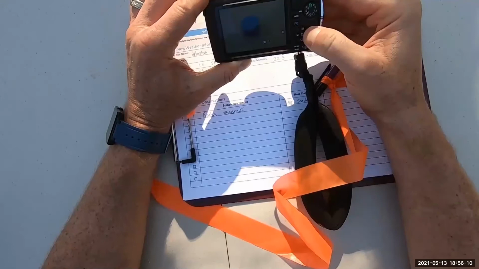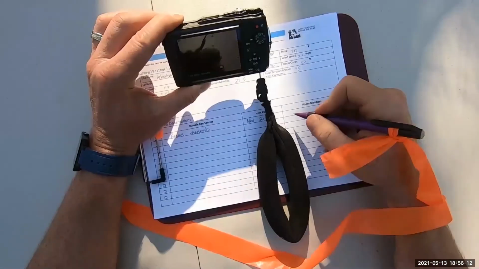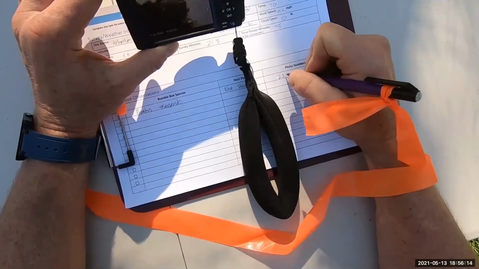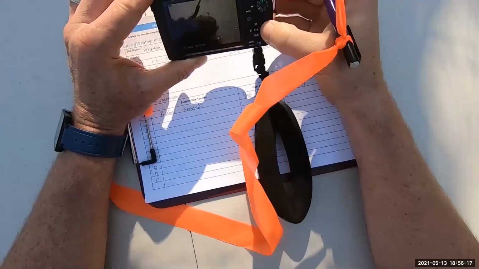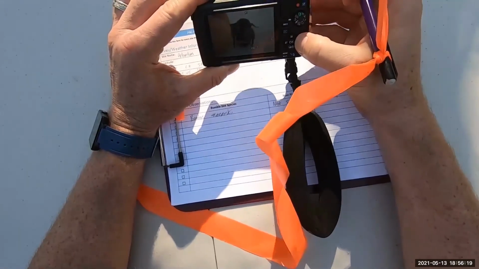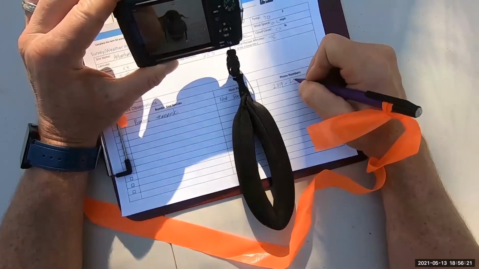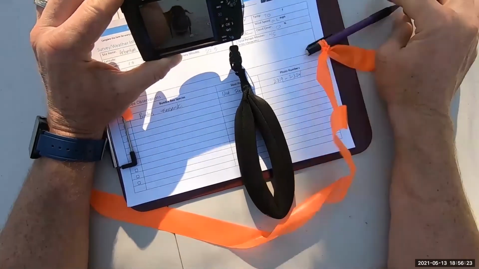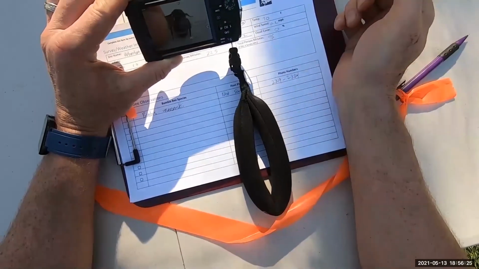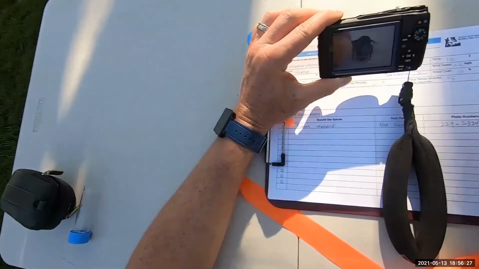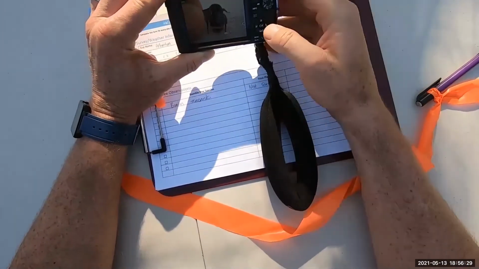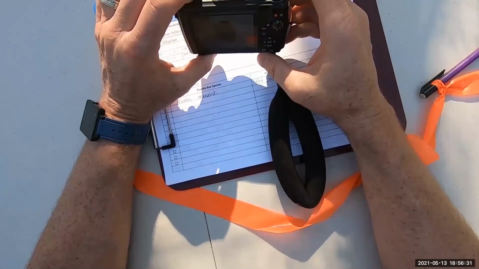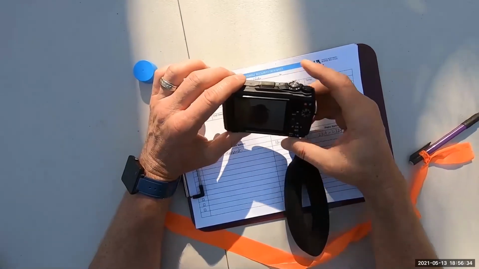So these photos started at 2319, and I'm going to write that on here, and that goes through 2324. Okay, and now that's all the photos that I've taken of that bee, and I've entered all the information that I need from that particular bee on the data sheet. Now I can process my next bee.